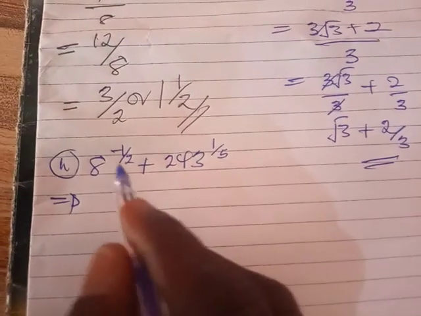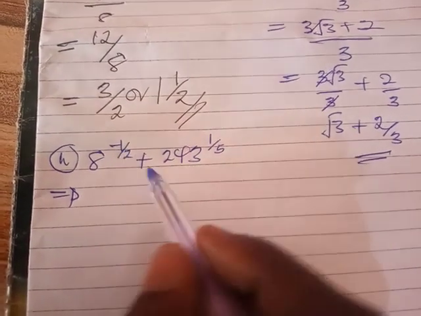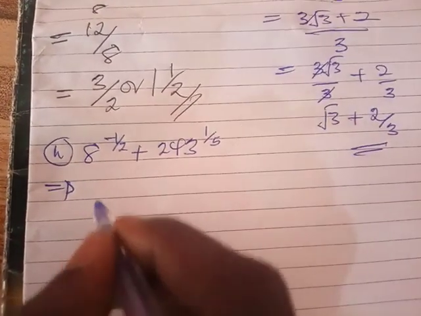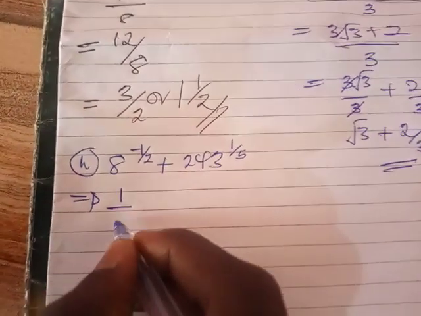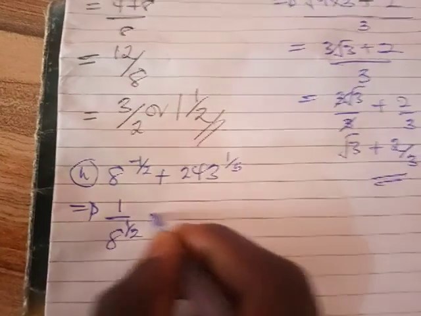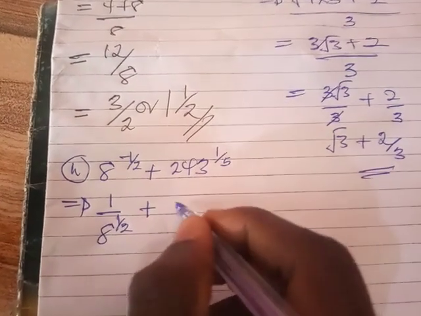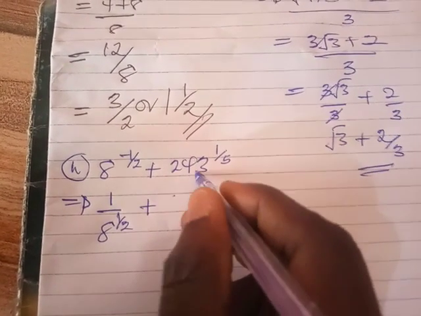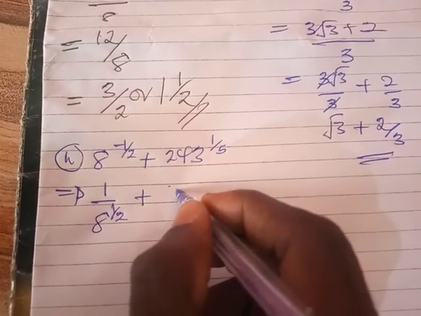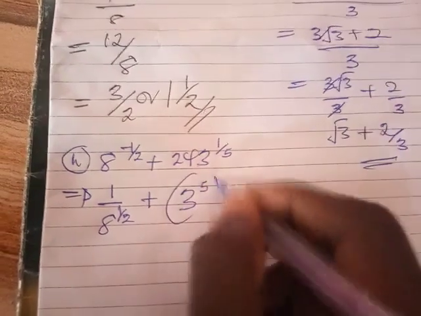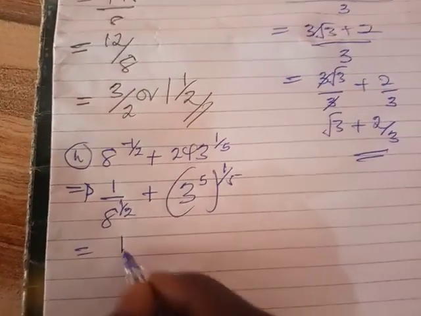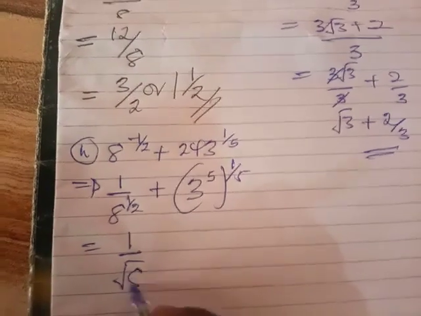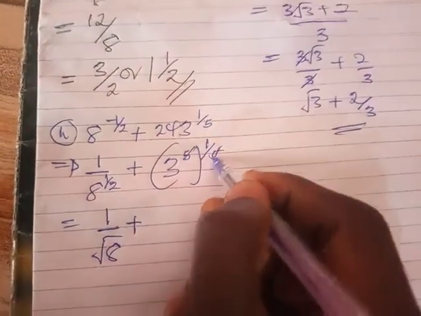Now the last example, 8 exponent negative half plus 243 exponent 1 on 5. Now 8 exponent negative 1 on 2 can be written as 1 over 8 exponent half. And 243 can be written as 3 exponent 5, all exponent 1 over 5. What we have here is 1 over root of 8, and this 5 cancels that. You'll be left with 3.